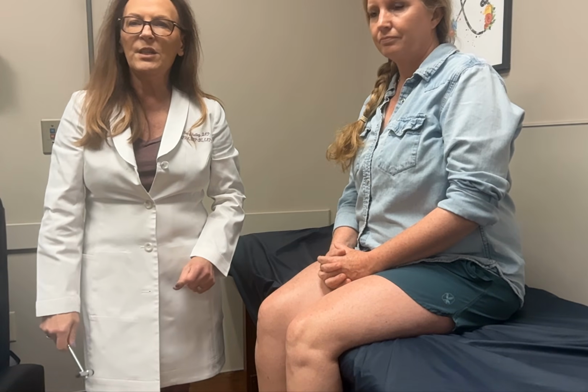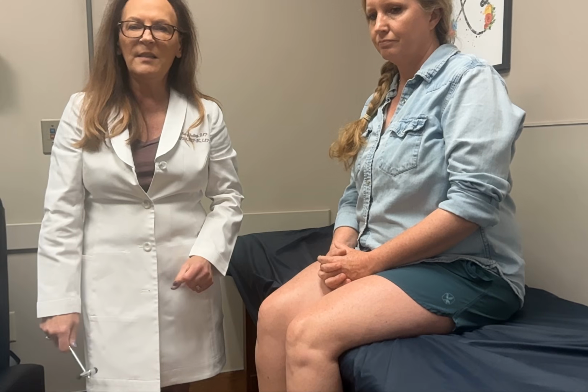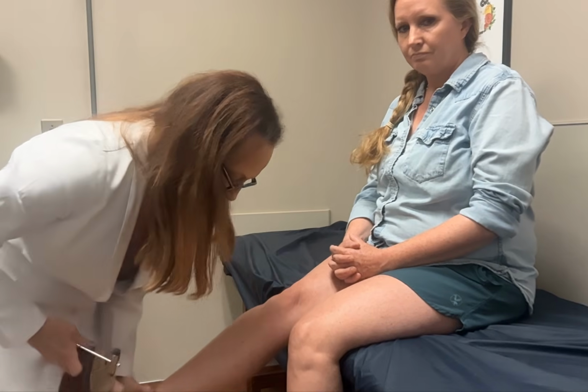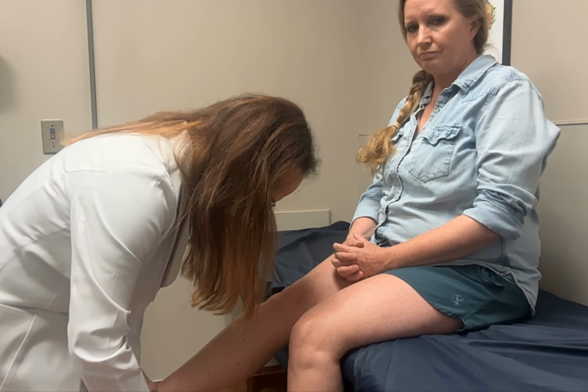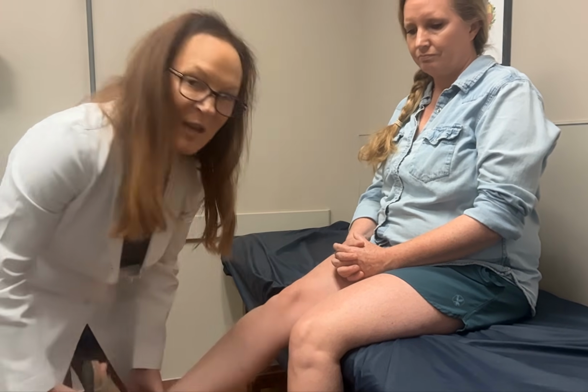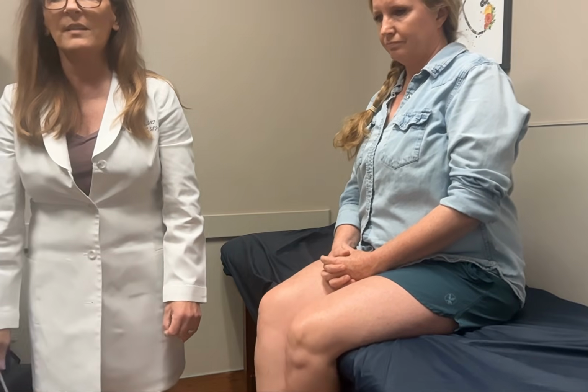The next thing we're going to do is the Achilles. With the foot relaxed, I'm going to dorsiflex the foot and strike with the flat end to check the reflex, and the patient has plantar flexion with that.